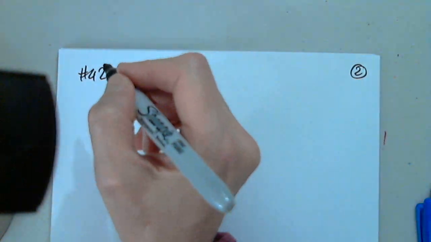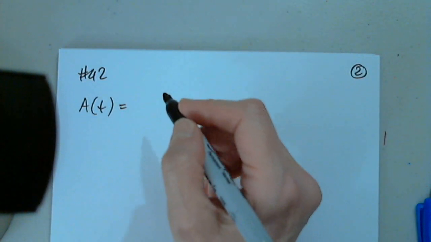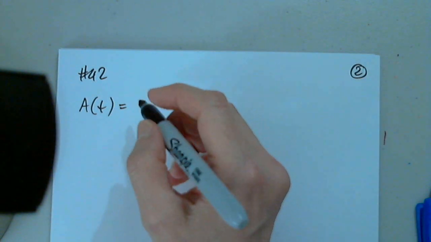Okay, so I think we should go to 42. And I believe you did not have any difficulties differentiating, that you probably had difficulties with the algebra part.